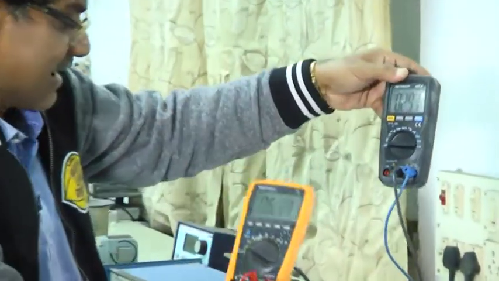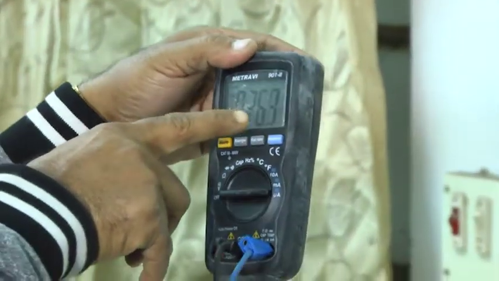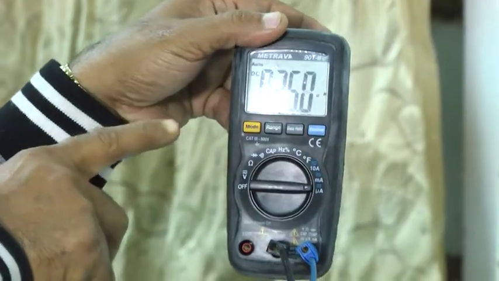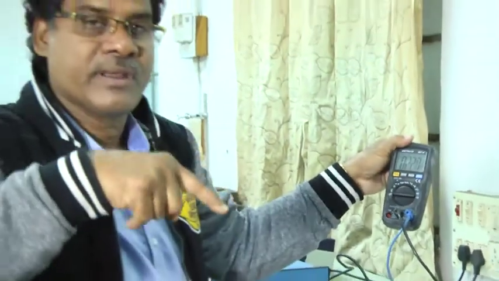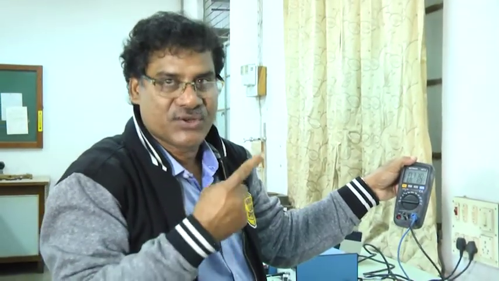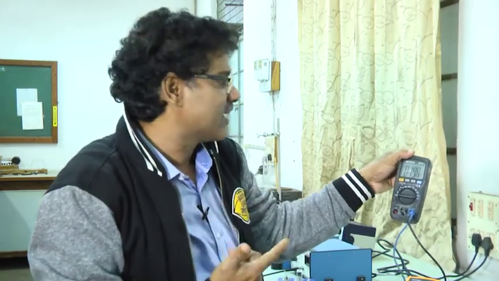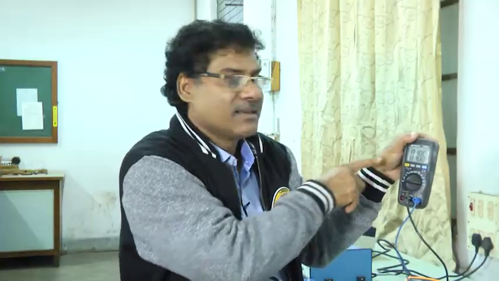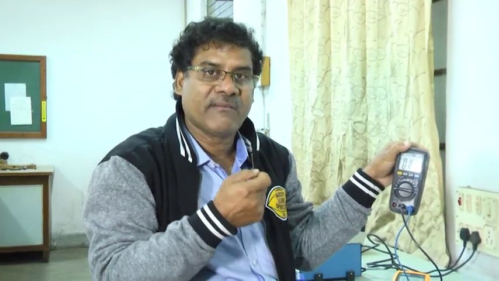Let me show you what the other meter is doing. You see, this current is decreasing. It is in microampere. With time the current is decreasing. As I told, during charging the voltage will increase, the charge will increase, but the current will decrease, exponentially. That is what you are seeing here. This also you have to note down, the current value every 5 seconds. As I told, you have to do this experiment twice.